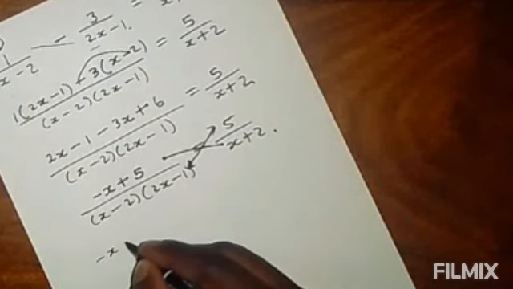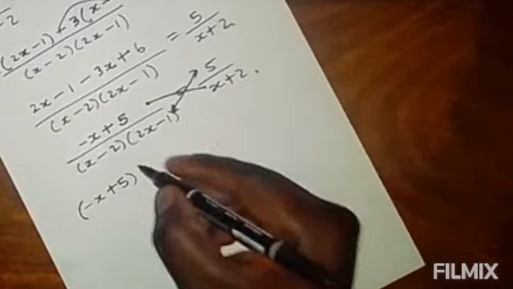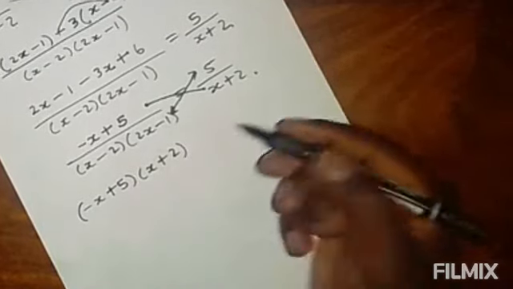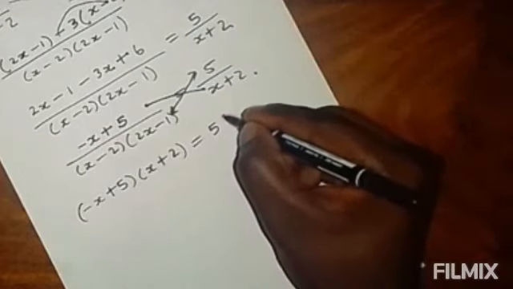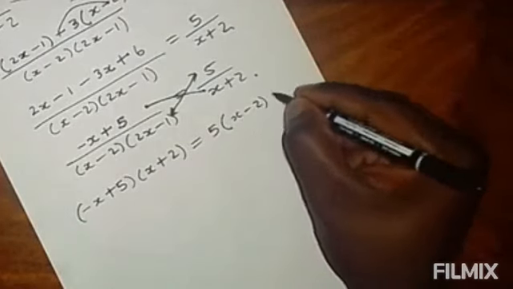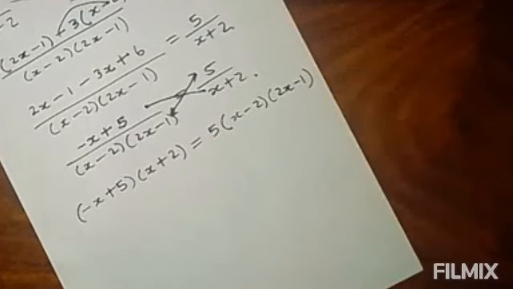So negative x plus 5, I'm going to put it in brackets in order to multiply the diagonal denominator, which is x plus 2. Then 5, the number, is going to multiply the two brackets, which is x minus 2 and 2x minus 1. I hope you are following, class.